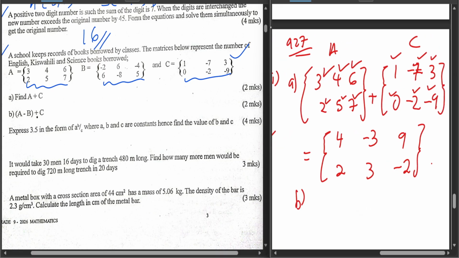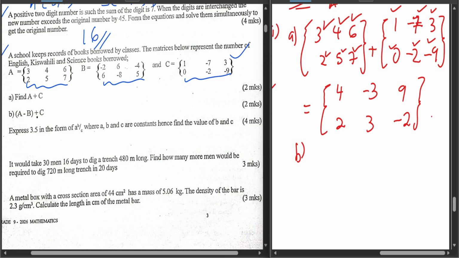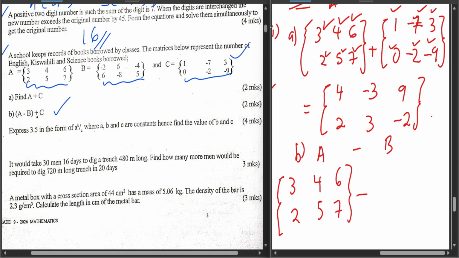Question B. How about question B now? You've been told A minus B plus C. Now let's go step by step. Let's find A minus B first. So A minus B is going to be A, which is 3, 2, 4, 5, 6, and 7, minus the B, which is -2, 6, -4, 6, -8, and 5.